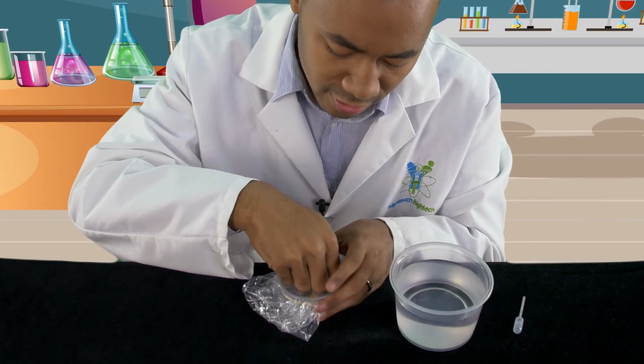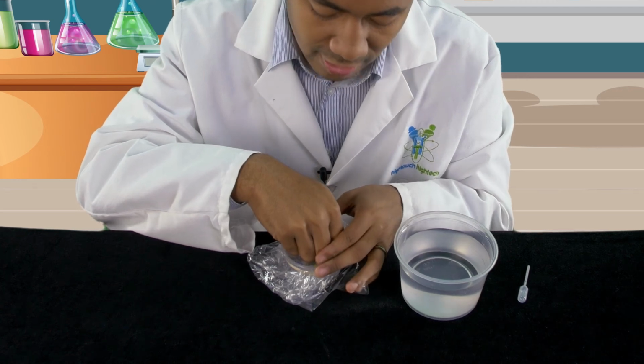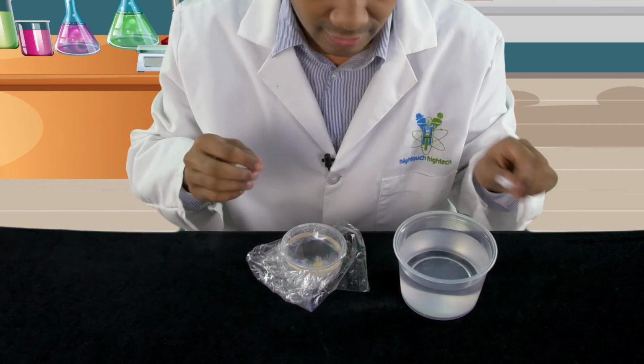Just take your knuckles and kind of push down on it nice and gentle. You don't want to rip it. Especially, you do not want to rip it. If it rips, it's not going to work. If it rips, just find another part of the plastic to do this, but you want to just push very gentle and nice and slowly so it just kind of divots inward.